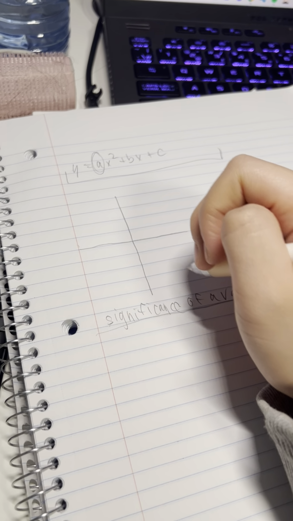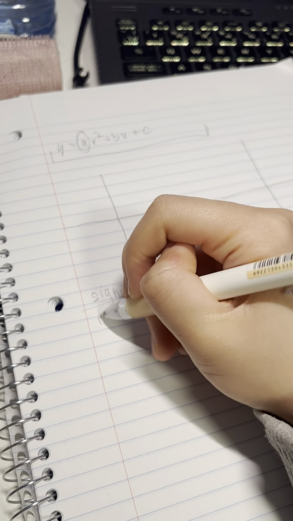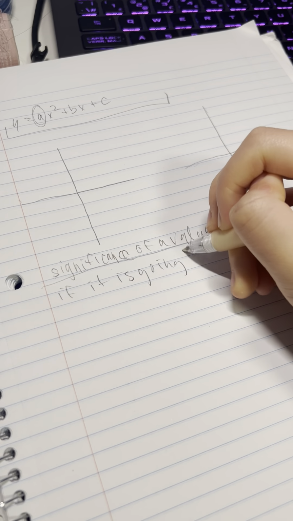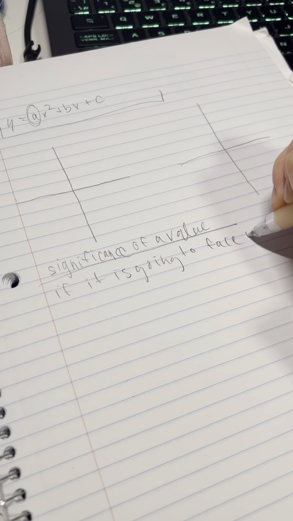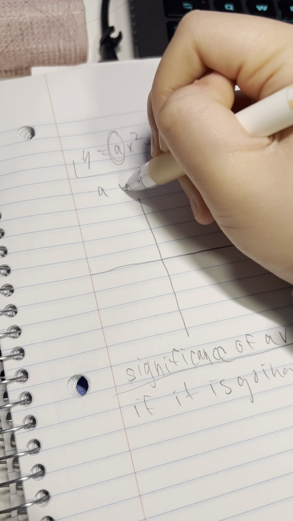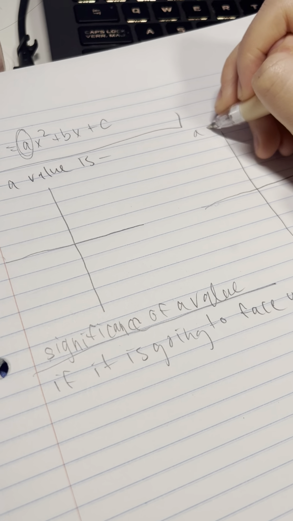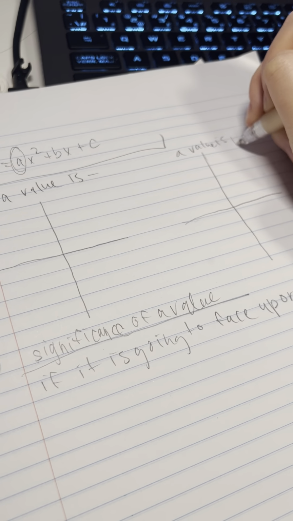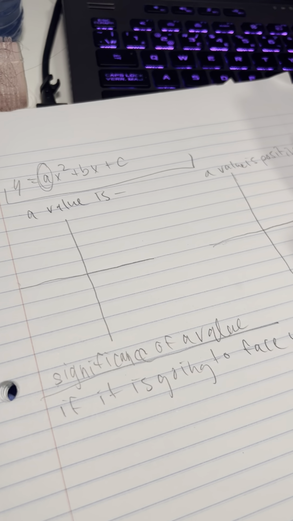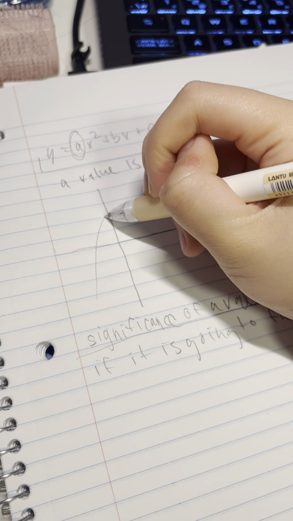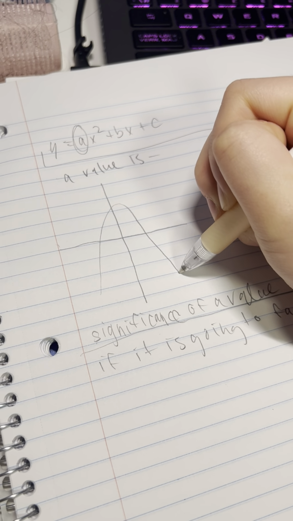Well, number one, it basically means if it is going to face up or down. Basically, if the a value is negative, then it looks something like this, right?